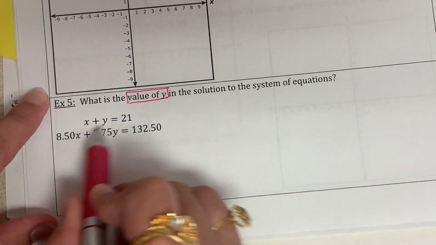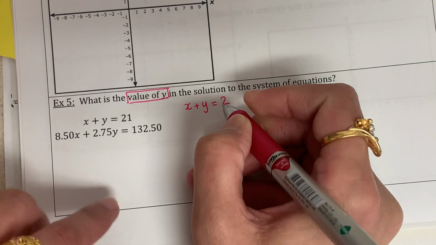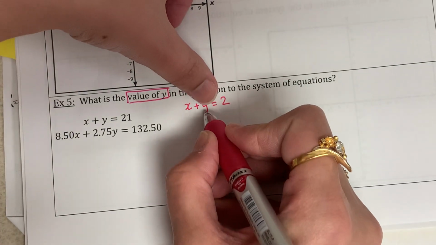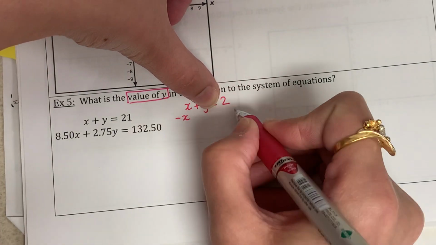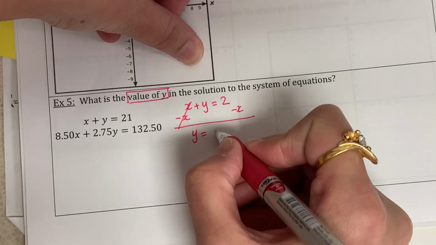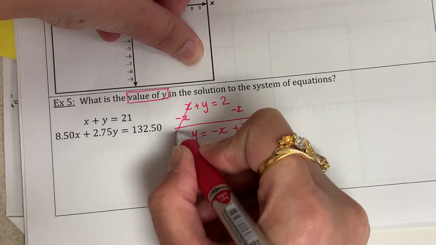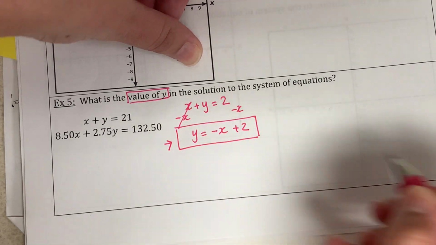All right, let's fix the first equation. X plus y equals 2. I want to keep the y here, so minus x on both sides. You're left with y equals negative x plus 2. I will be able to graph this equation in the calculator.